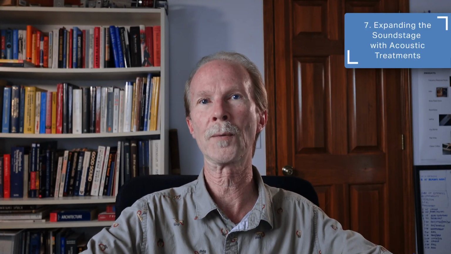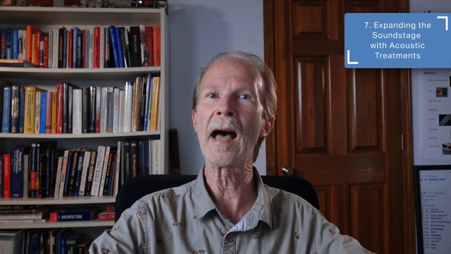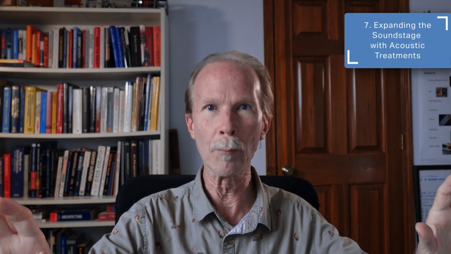These diffusers are polycylindrical. They can be placed at first order reflections near those speakers and angled too, and you can improve your soundstage. So you can improve the soundstage width, depth, even height with diffusion, and you can make the room sound larger than it actually is.